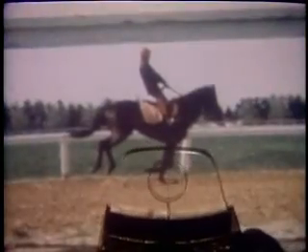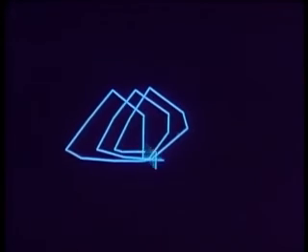The movements of various parts of the horse's anatomy are plotted and fed into a computer. From these measurements emerges an overall rating as to how economical or wasteful in energy is the animal's action, and therefore how good a racehorse it is likely to be.